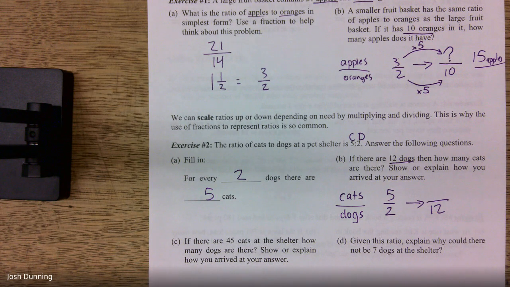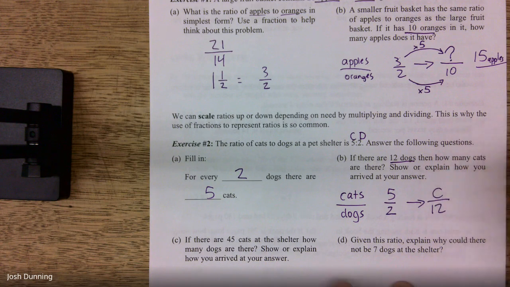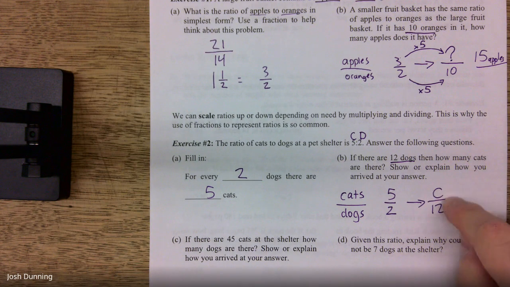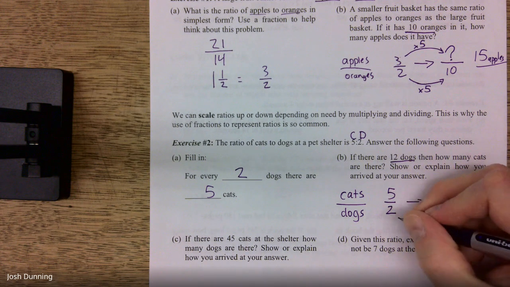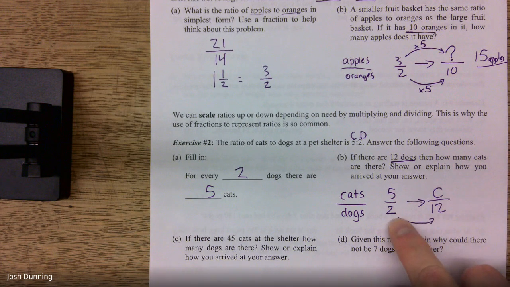Now, we're looking for cats. Okay, maybe this time I'll use a C to represent cats. So C for cats here. Now, again, we got to figure out what do you multiply 2 by to get 12.